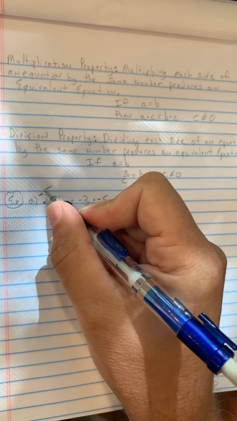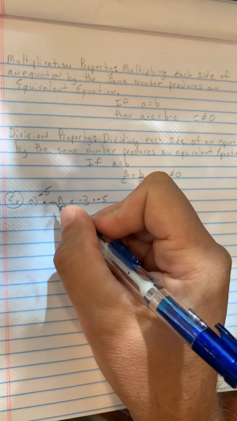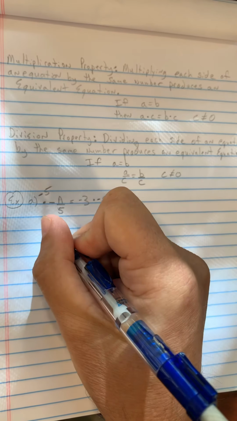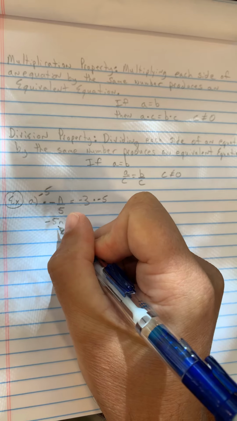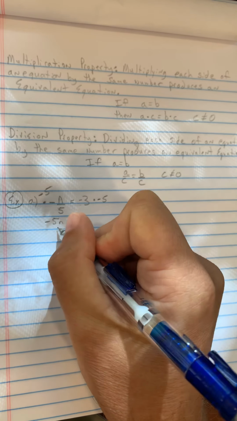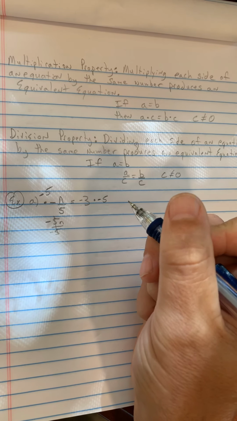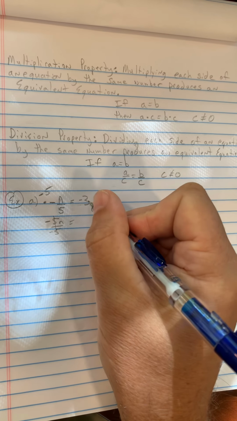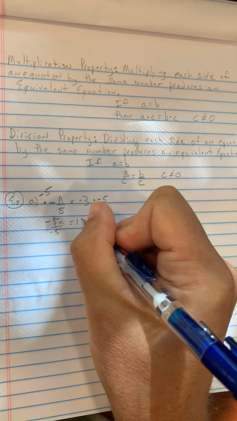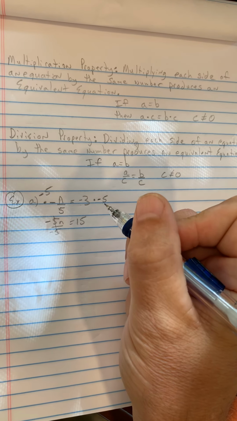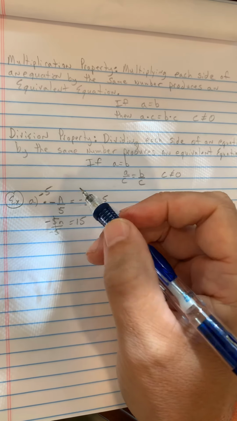And now you would have negative 5 times n, or negative 5 divided by negative 5, however you want to look at it. This would be negative 5n divided by a negative 5. That would leave me with a positive n is equal to negative 3 times negative 5. Negative times a negative would leave me with 15. That would be my answer.